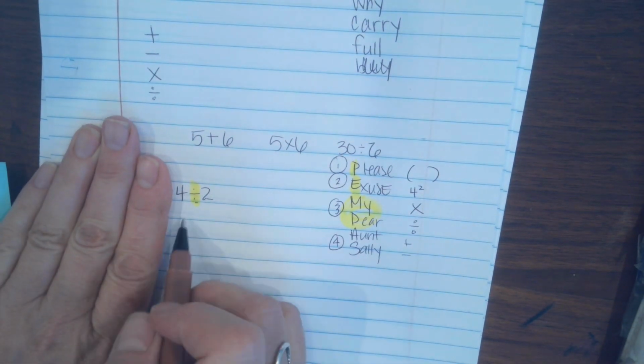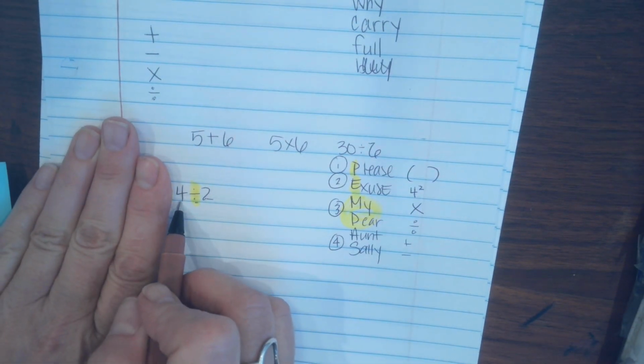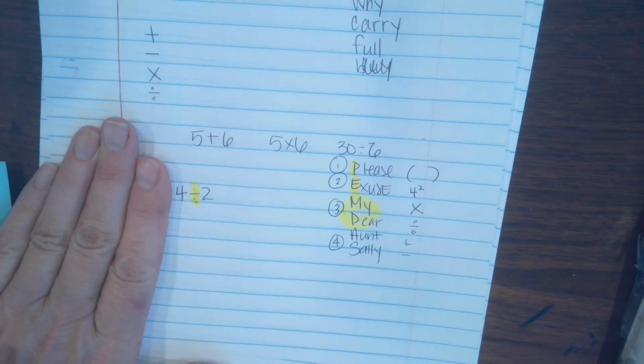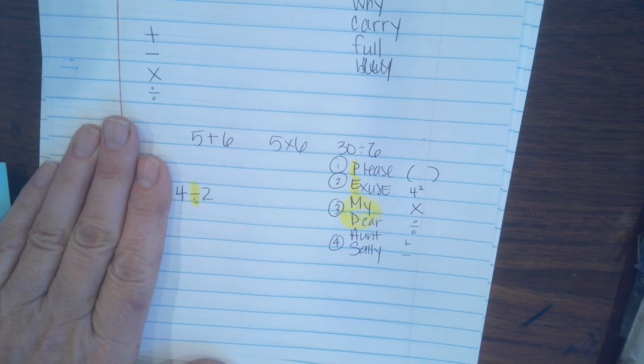I'm going to go down here and I'm going to say, what is 4 divided by 2? So what is 4 divided by 2, Peter? 4 divided by 2 is... 4 divided by 2 is 2.